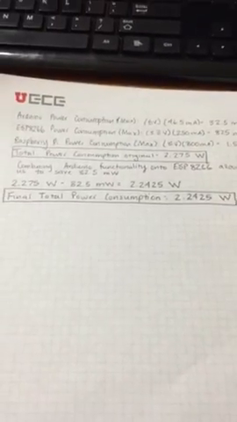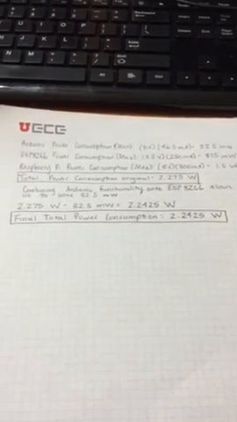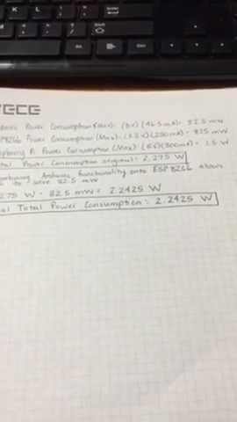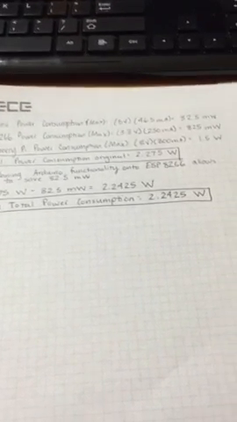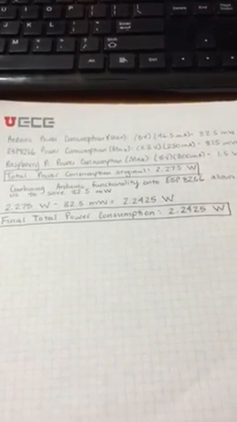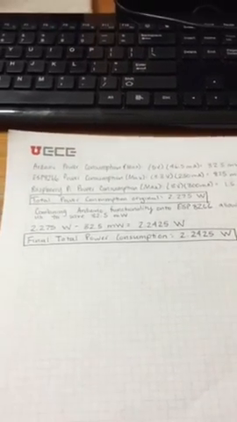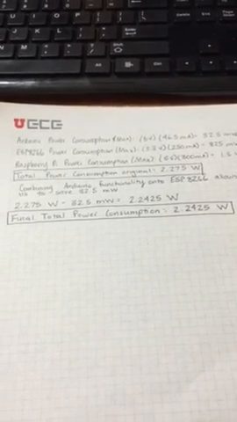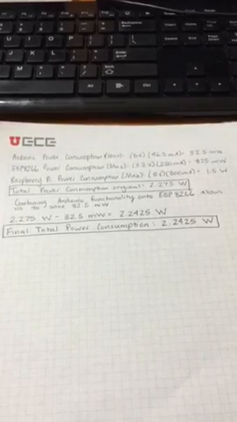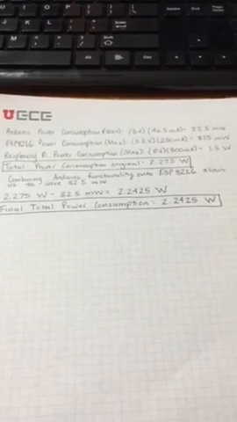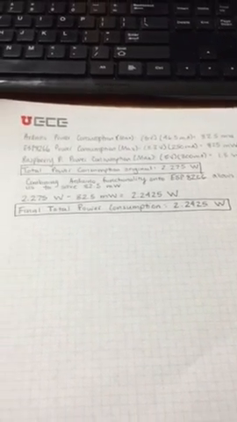Finally, for my power analysis, we had the Arduino, ESP8266 and Raspberry Pi, all part of the system, not including the devices that are operating, and they were consuming a max power of 2.275 watts. Then we realized that the functionality of the Arduino could be included within the ESP8266, so we got rid of the Arduino, and that saved us 32.5 milliwatts. The final total power consumption is 2.2425 watts.